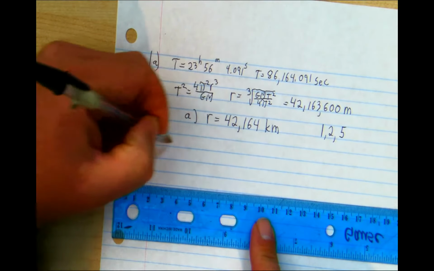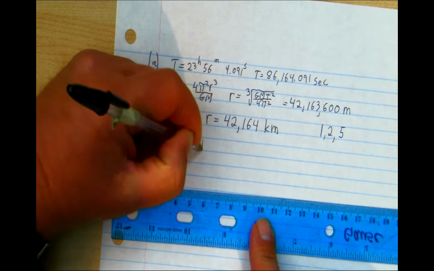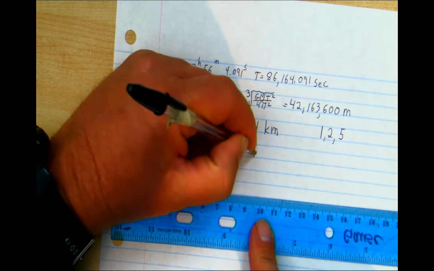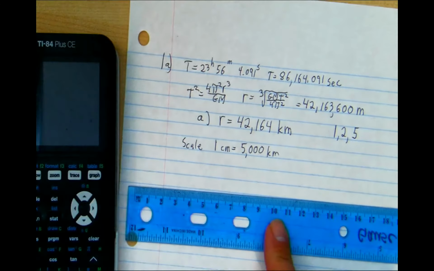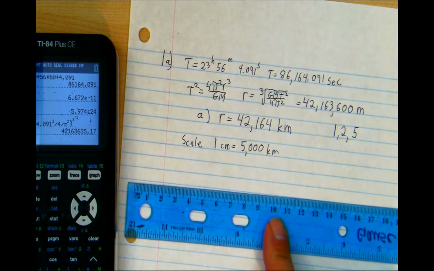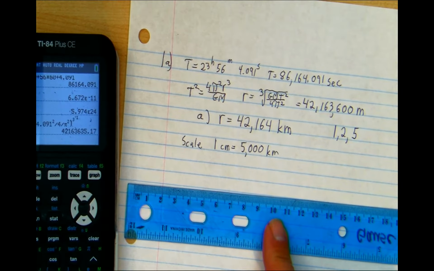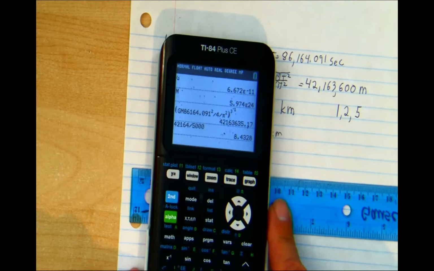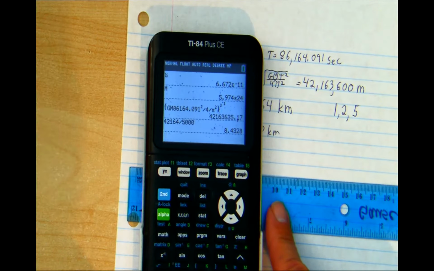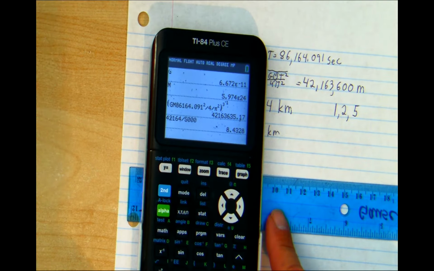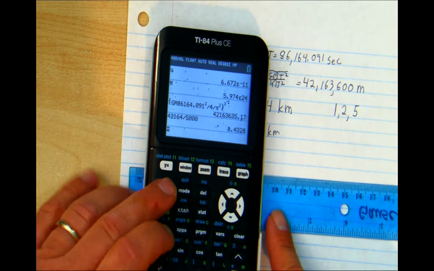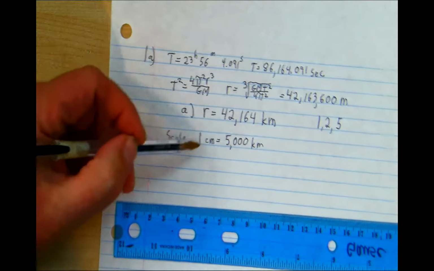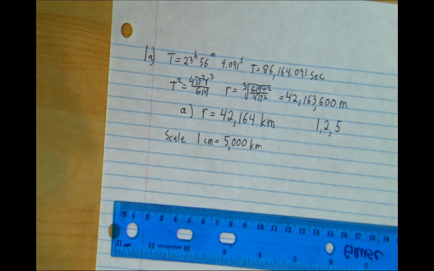So if I were to use a scale where 1 centimeter is equal to 5,000 kilometers, then 42,164 divided by 5,000 yields 8.4 centimeters, which is less than the 10 or 10 point something centimeters I wanted to limit myself to. So that will fit. I will go ahead and use a scale of 1 centimeter is 5,000 kilometers.